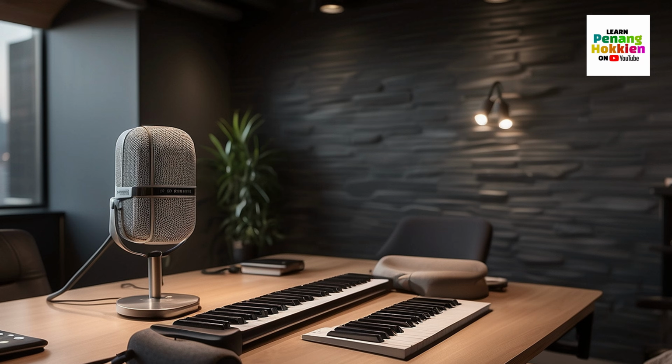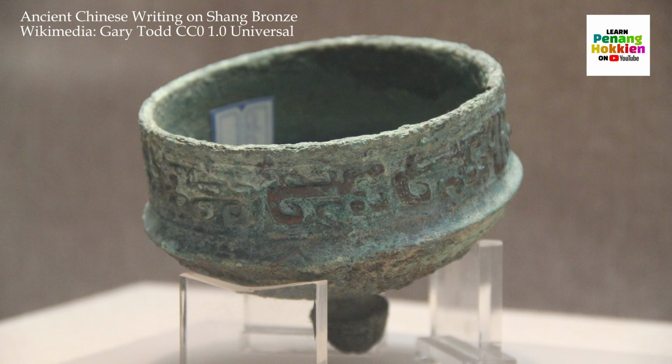When did they ditch the bones? Good question. This evolution went hand in hand with the materials they used. Next up, bronze vessels. Fancy. Like ceremonial stuff. Exactly. Imagine those intricate designs. Now, you wouldn't carve a bronze pot like you would a bone, right? So the characters had to adapt to the new surface.